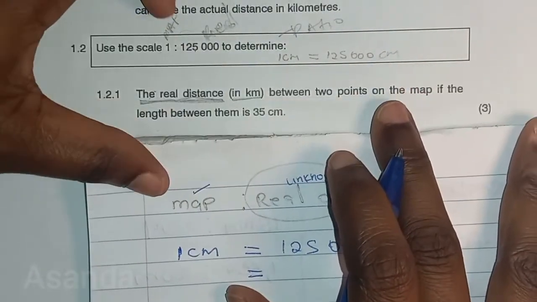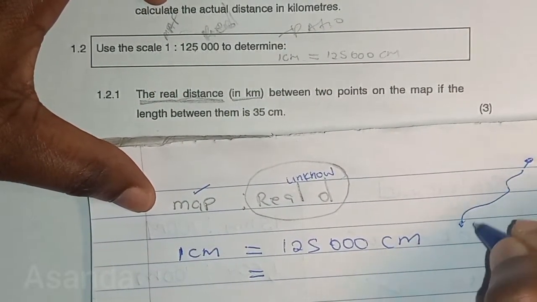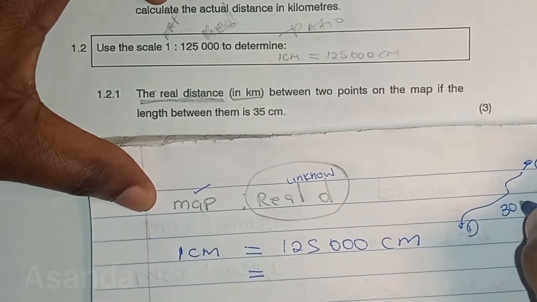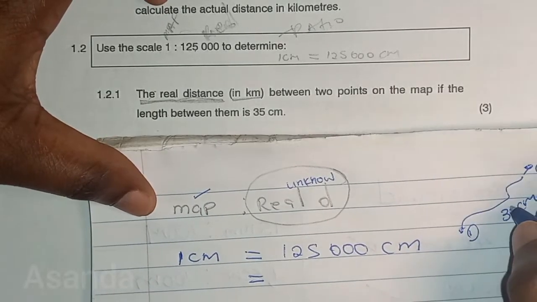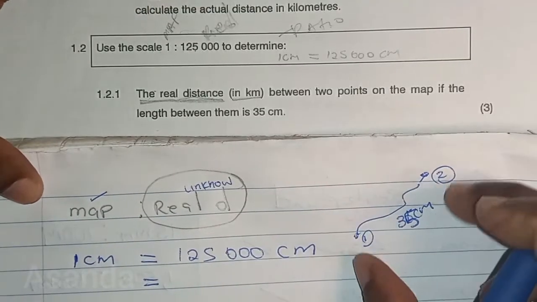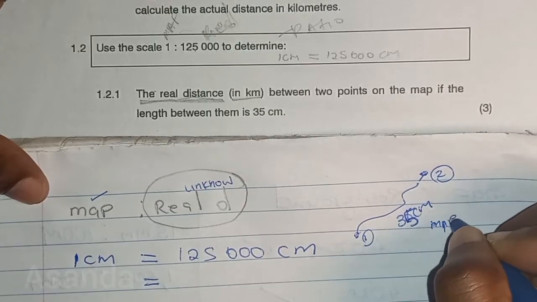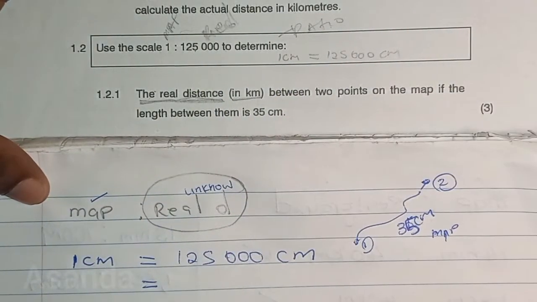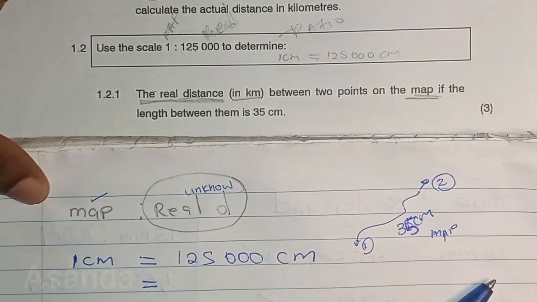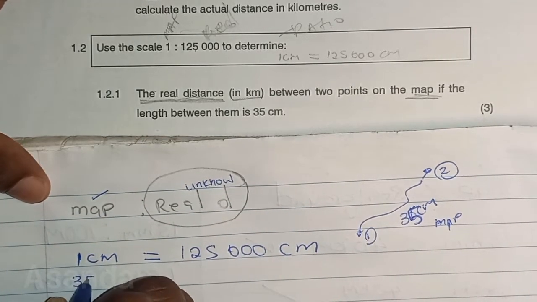Okay, is there anything else I know? I know that the distance between 2 points of towns on the map, from point 1 to point 2, is 35 centimeters. They've measured it for me. Now this is a measurement of the plan of the map. They said the 2 points on the map. Now where do we write the map? On the left. So we're going to say we have 35 centimeters.